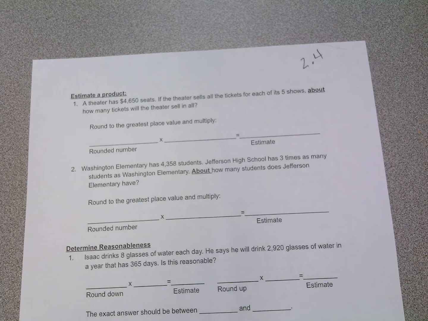Hey guys, so today we're on lesson 2.4, and in 2.4 we have to estimate products. If you can remember what a product is, it's the answer to a multiplication problem. So when we estimate, we'll be able to estimate the products by rounding and then determine if your exact answer to a multiplication problem is reasonable. So first we're going to round a number, and then we're going to multiply to find the estimated product, and then we'll decide if it's reasonable or not.